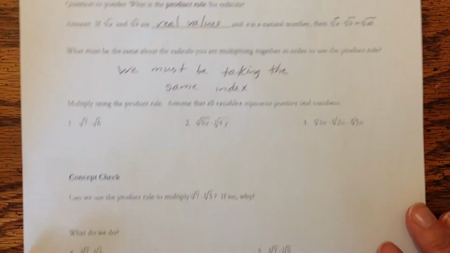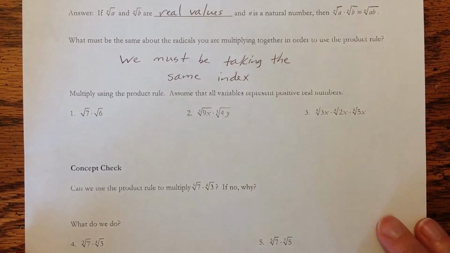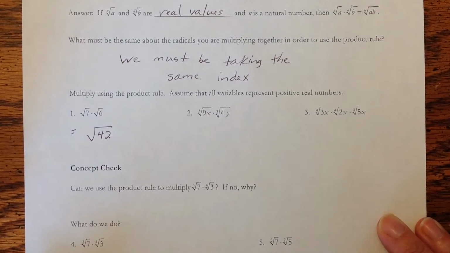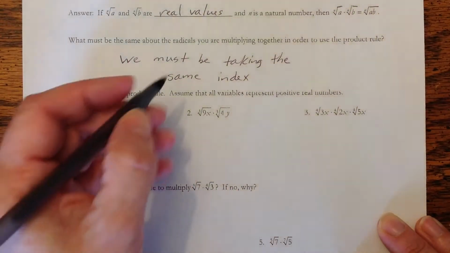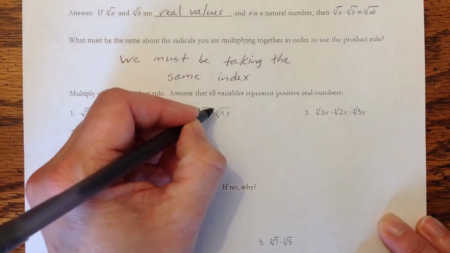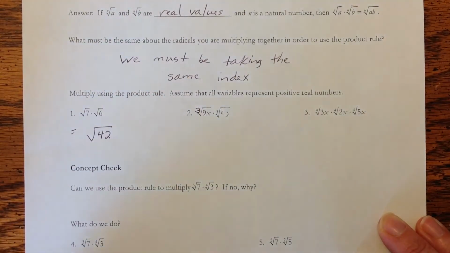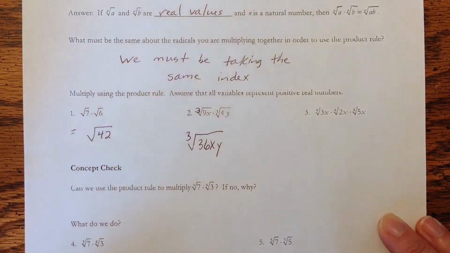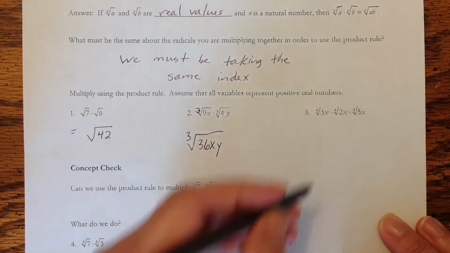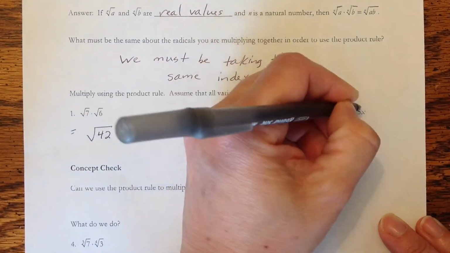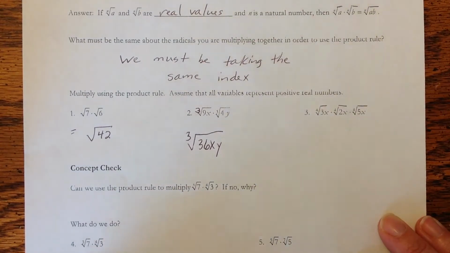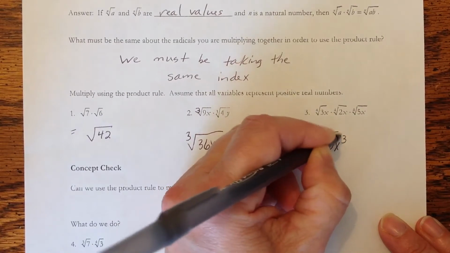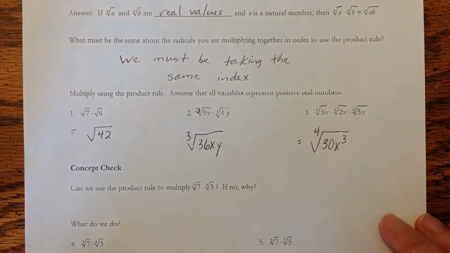So let's try a couple here. We're going to take the square root of 7 times the square root of 6. You keep that same square root symbol and you multiply the numbers together. So you get the square root of 42. If you take the cube root of 9x times the cube root of 4y, you would multiply. You keep the same cube root and you get 36xy. Here you have the fourth root of 3x, the fourth root of 2x, and the fourth root of 5x. You're going to multiply that together. You keep the same fourth root, and you get 30x to the third. So that's how you use the product rule.